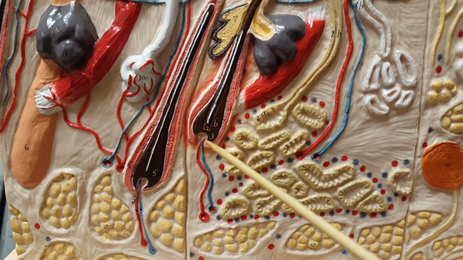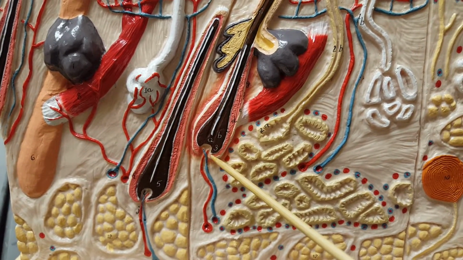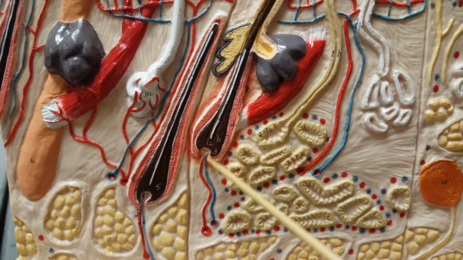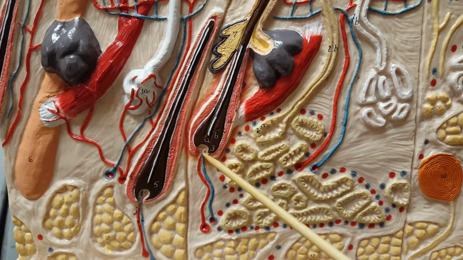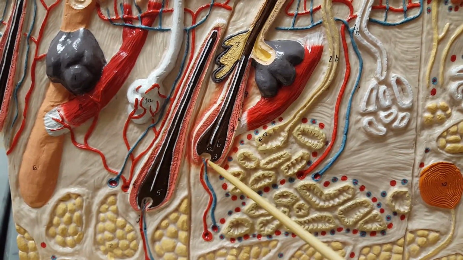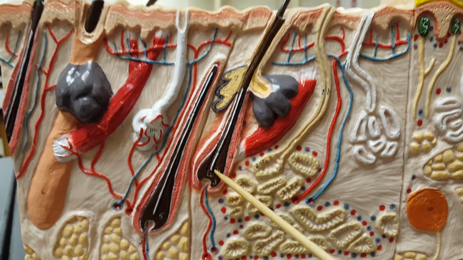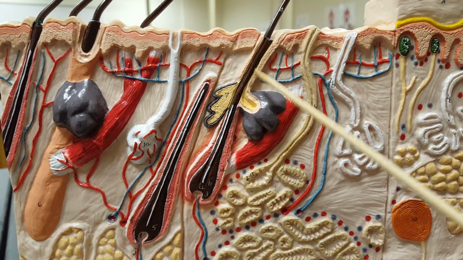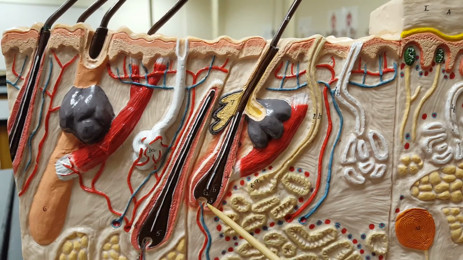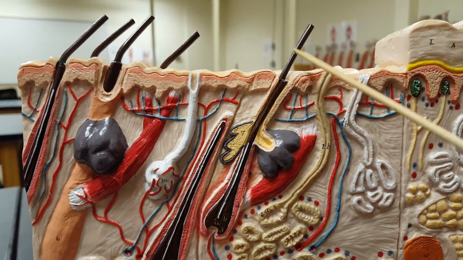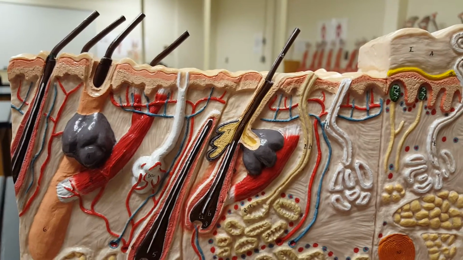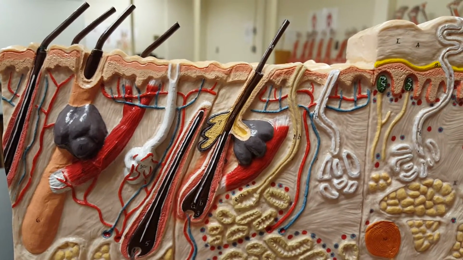At the bottom of the hair follicle, we have the hair papilla, which again is a nipple-like structure that goes down at the very base of the bulb of the hair follicle. All of the hair underneath the skin is referred to as the root. The part of the hair above the surface of the epidermis is referred to as the shaft of the hair.